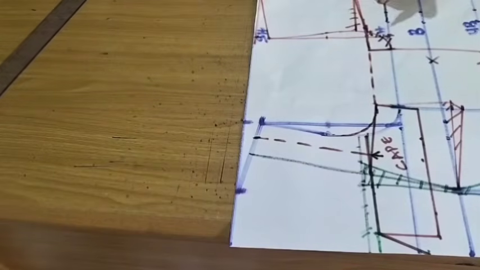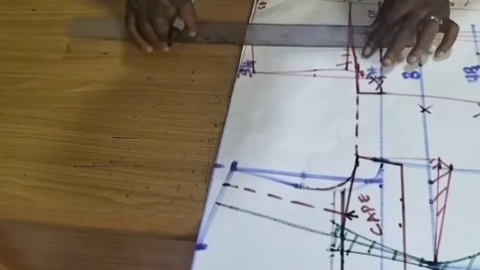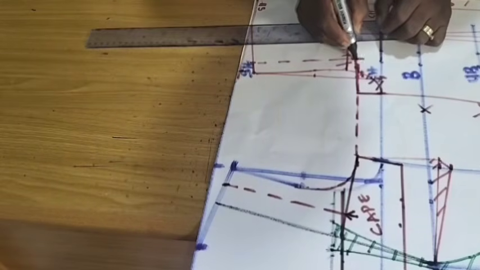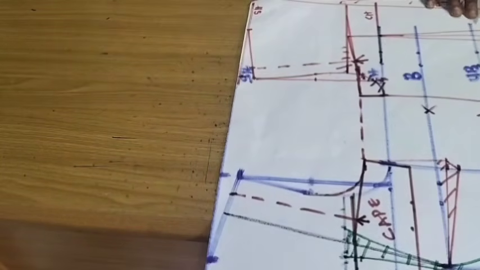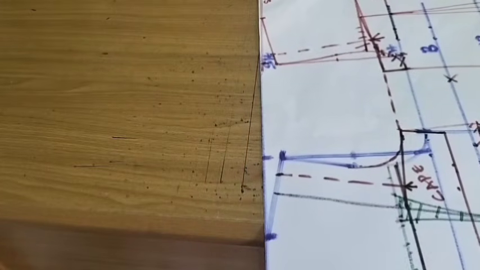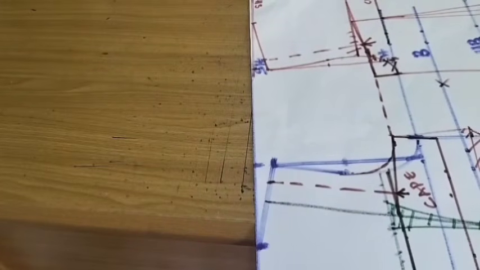Now we will also mark 1 inch inwards on the shoulder line for the strap line. Then I'm going to connect and make an arrow. That is where the strap is going to sit. 1 inch from your armhole, you step inside and mark the dotted line.